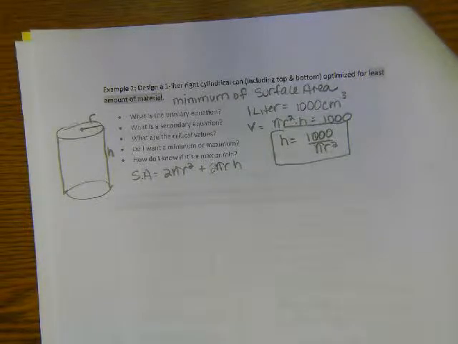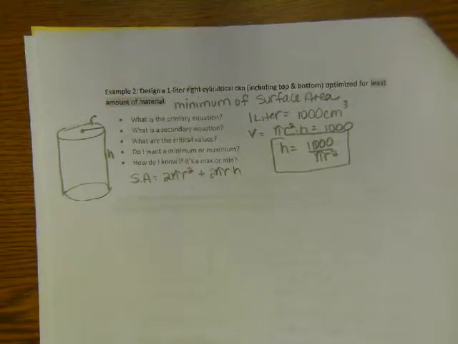So remember, don't forget the big picture here. We want to minimize the surface area, so we're going to write an equation for the surface area. To minimize, we're going to find the critical numbers, and then see if they're minimums or maximums.